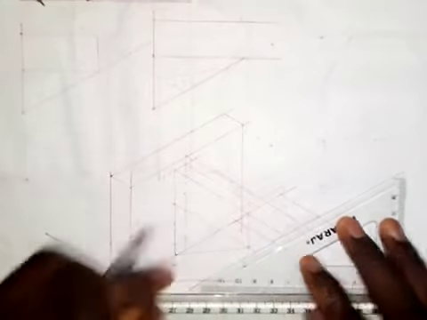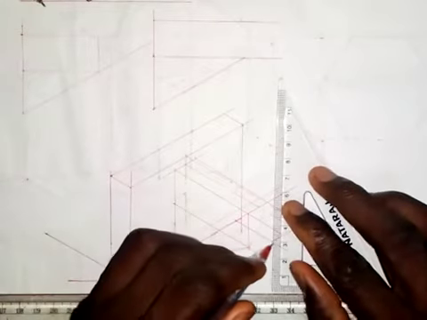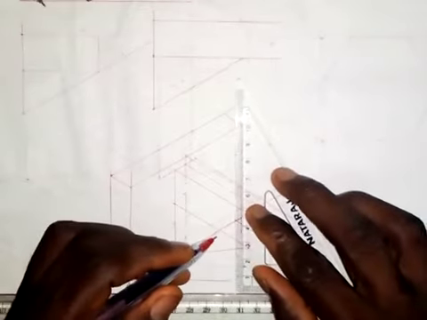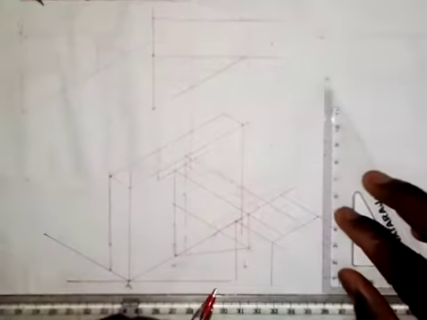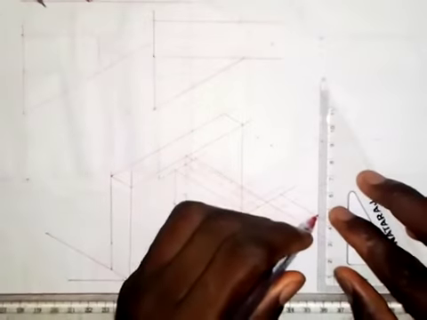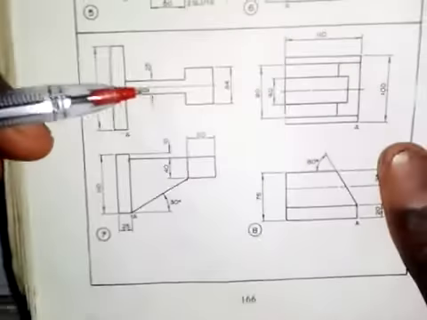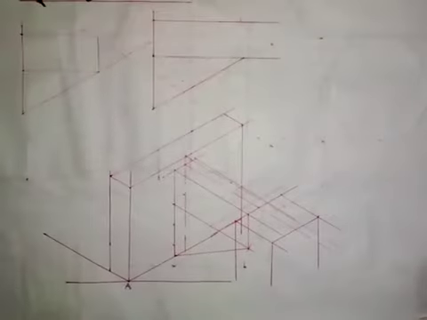This comes here. Then from this point, I will draw a vertical line down here. Here also, I will draw a vertical line down here. And I will come here also, I will draw a vertical line here. Okay. Now, the thickness from here to here is 40 millimeters. Half of 40 is 20.